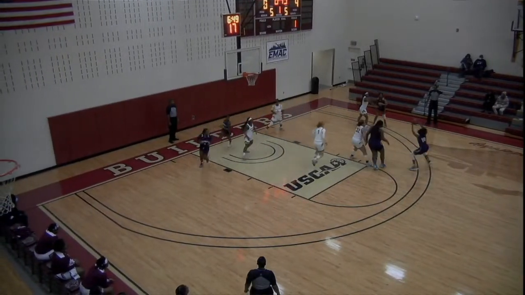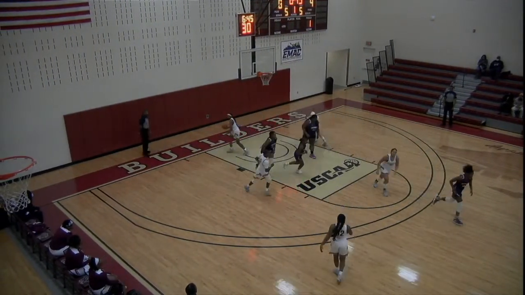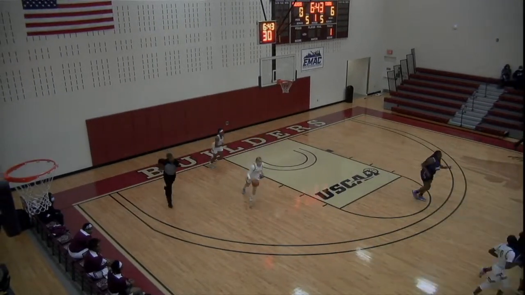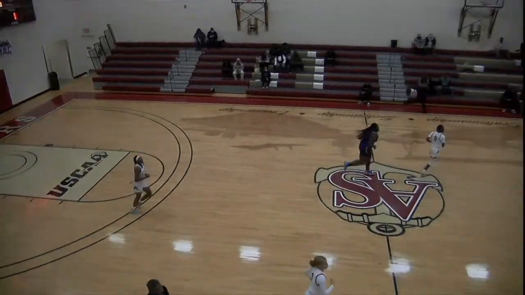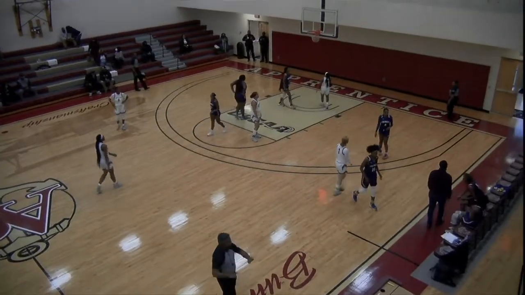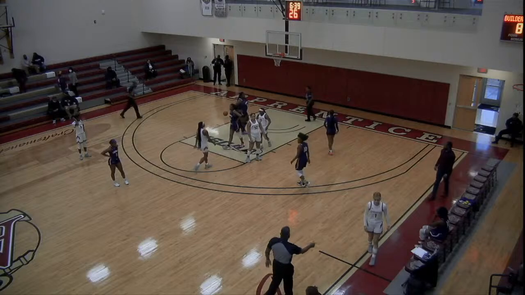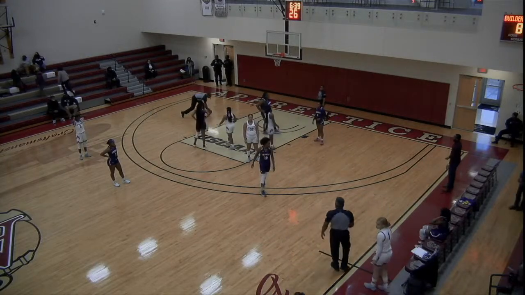Pass goes into the deep corner. Working off of a screen, a bit of a moving screen right there, not called. And that shot is drained by Lewis as we're going to have a foul call. That foul call will be on Lewis. And for Lewis, that is her first personal foul, and that'll be the team's second.